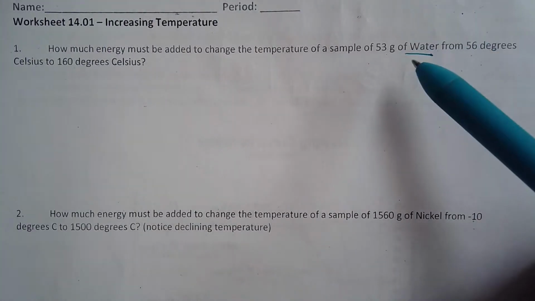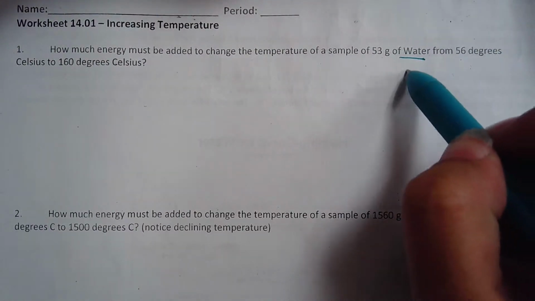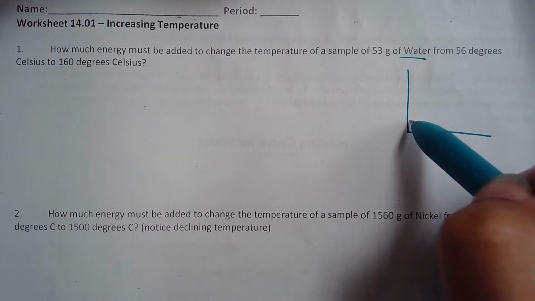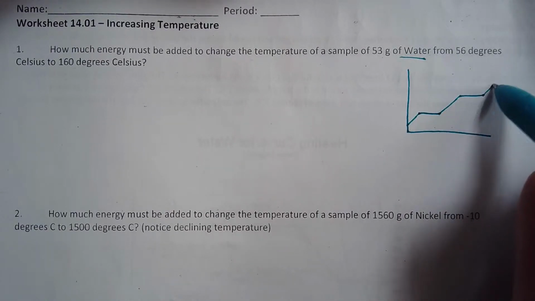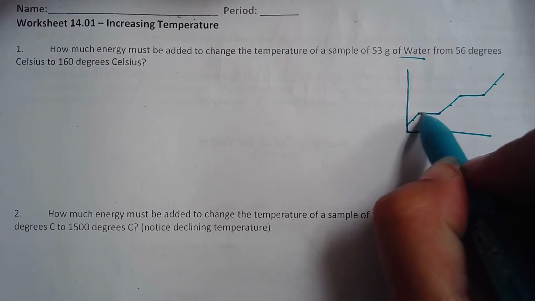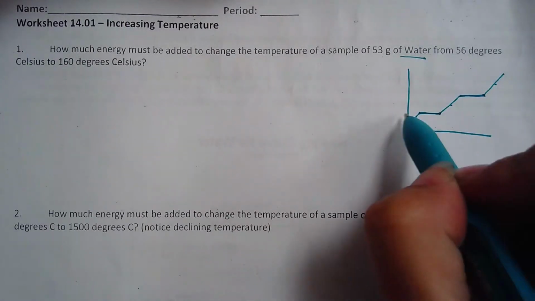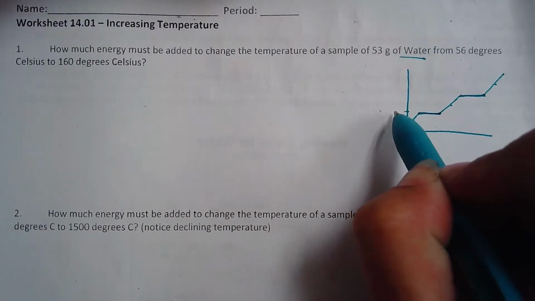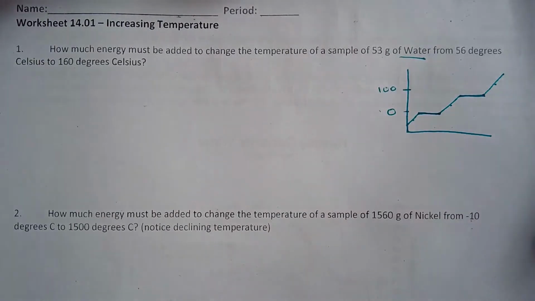Anytime you have a problem like this, the first thing you're going to do is sketch your heating curve. We know phase change 2, phase change 3. That's our solid, our liquid, and our gas, and each flat line is a phase change. Because we're dealing with water, we know that this occurs at 0 degrees, and this occurs at 100 degrees.